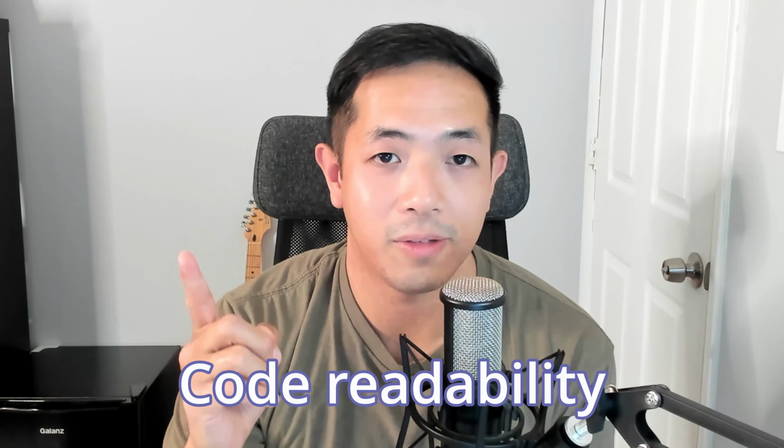So although there's no universal law or standard or rule on how to comment your code, the key idea here is code readability. Code readability is just this idea of writing, designing, and organizing your code in such a way that another developer can look at your code, read it, and understand it.